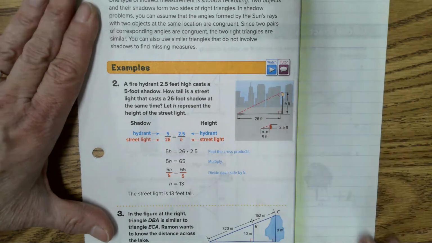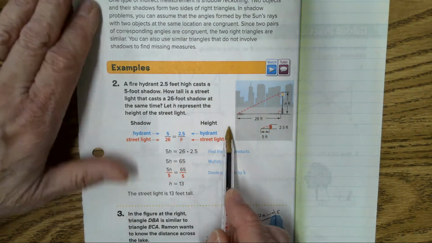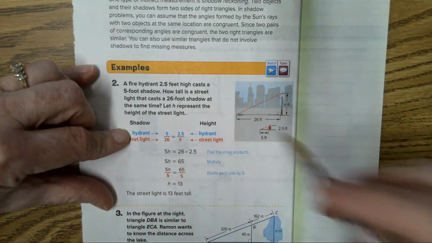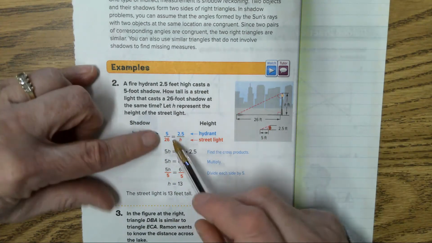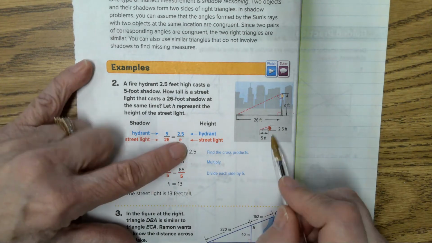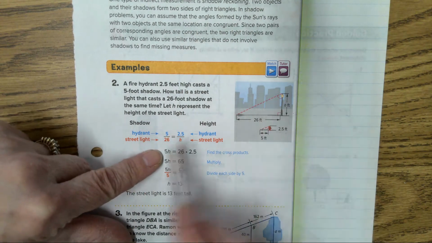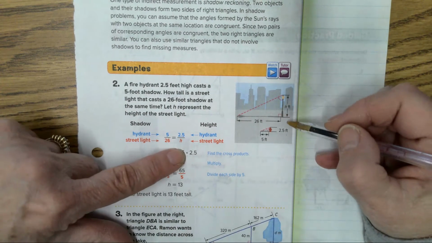We set up a proportion, kids. This is what you do. This is the shadow, this is the height. The hydrant shadow is 5, and the actual height of the hydrant is 2.5. The shadow of the street light is 26, but we don't know the height.